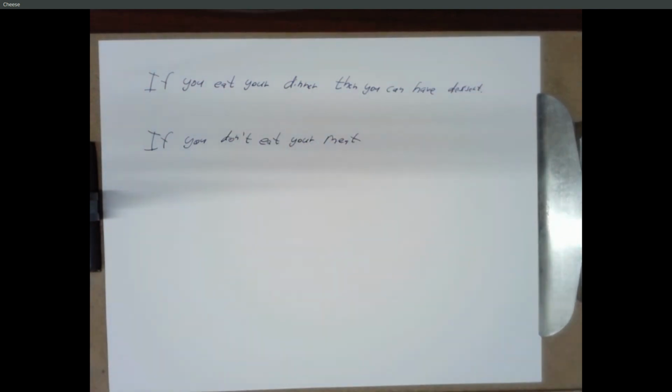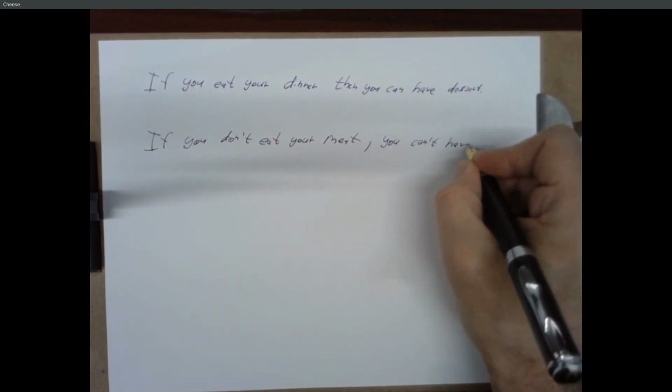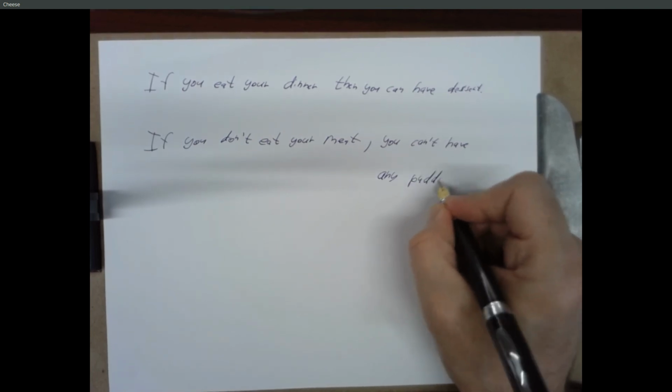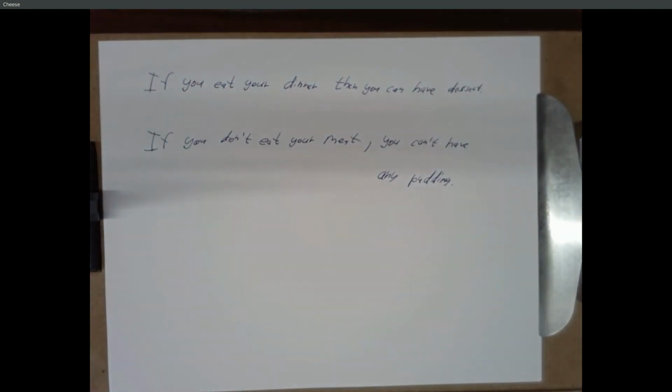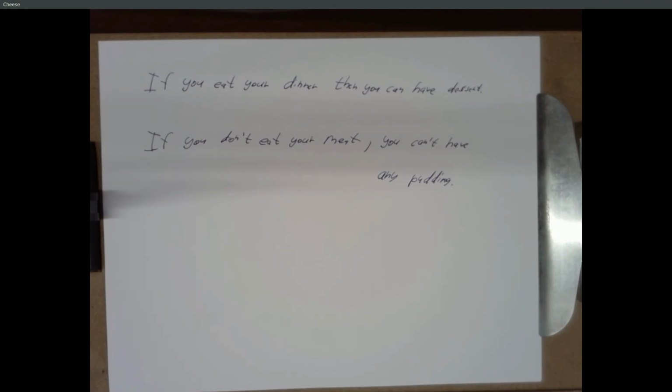If you don't eat your meat, somebody say it. You can't have any pudding. So who here has not seen The Wall? Who here has seen The Wall? Okay. So that's a movie. I watched The Wall probably 200 times my senior year as an undergrad. We had it on a permanent tape loop in the lab, and we could carry on entire conversations just by quoting from The Wall. But this is one of the more famous lines. It's also from one of Floyd's songs. If you don't eat your meat, you can't have any pudding.